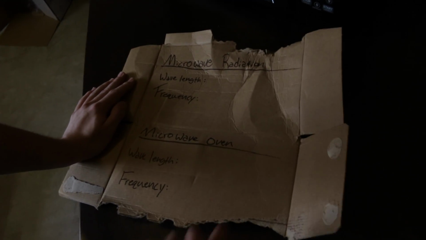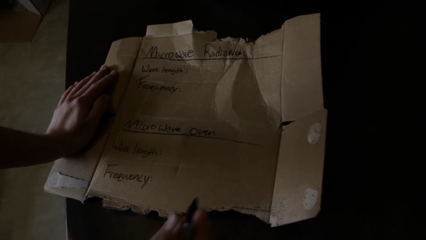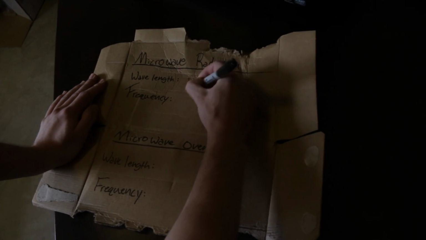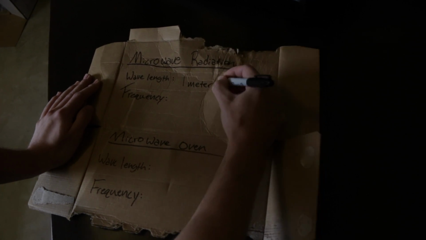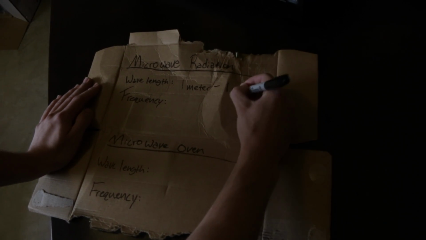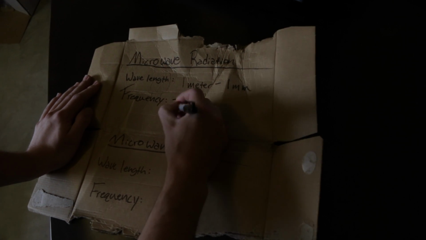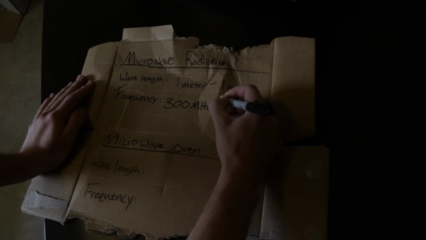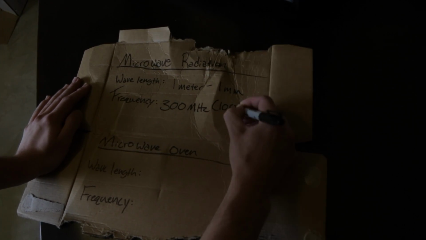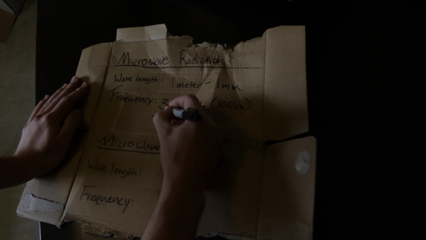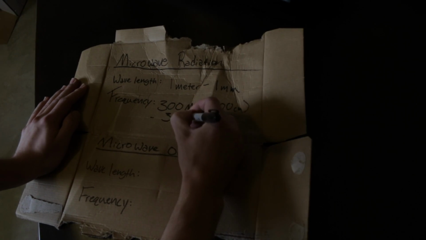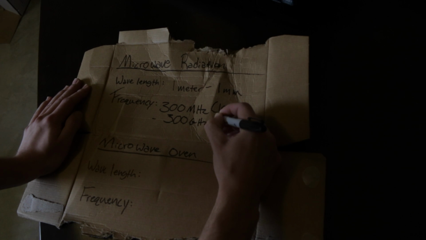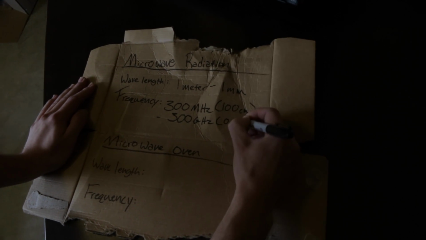Microwave radiation falls on the electromagnetic spectrum between radio waves and infrared waves. So regular microwave radiation has a wavelength that spans between 1 meter to 1 millimeter. And for the frequency, it goes from 300 megahertz, which is 100 centimeters, to 300 gigahertz, which is 0.1 centimeters.